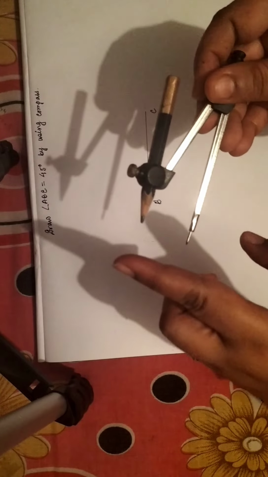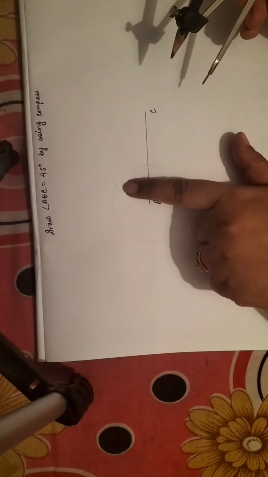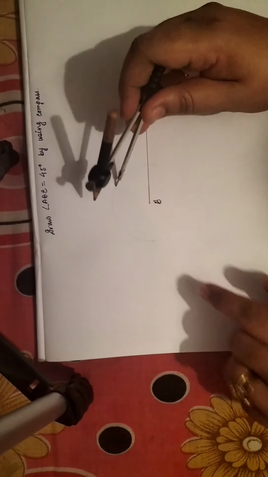So by the process of drawing 90 degree angle, taking B as center and with a certain radius, an arc should be drawn so that it cuts the base at a fixed point. Now with the same radius, taking this intersection point as the center, an arc is drawn so that it cuts the first arc at a fixed point. Now taking this particular point of intersection as the center and with the same radius, another arc is drawn.